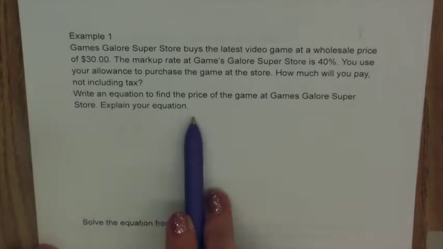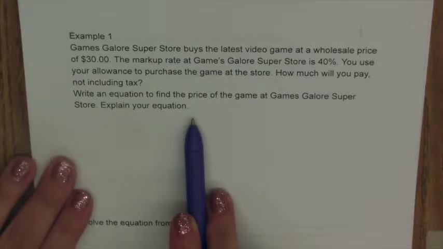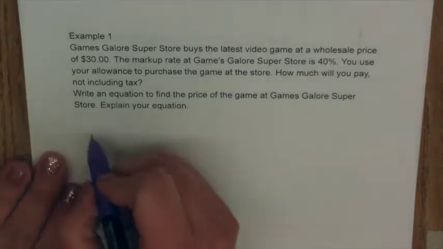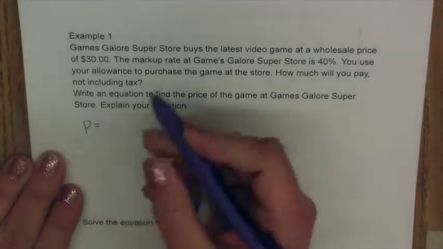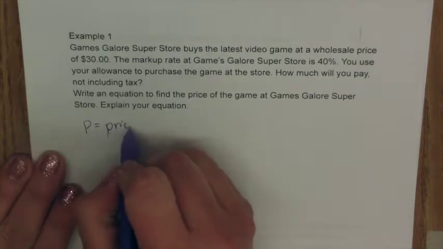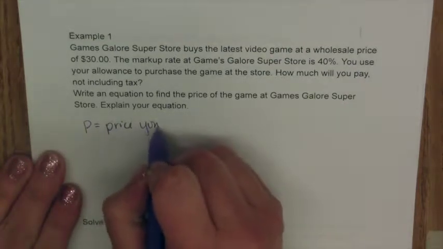Explain your equation. All right, so we are trying to find the price that we're going to pay. And you can use any letter. I'm going to use P. So I'm going to say that that's the price you pay.